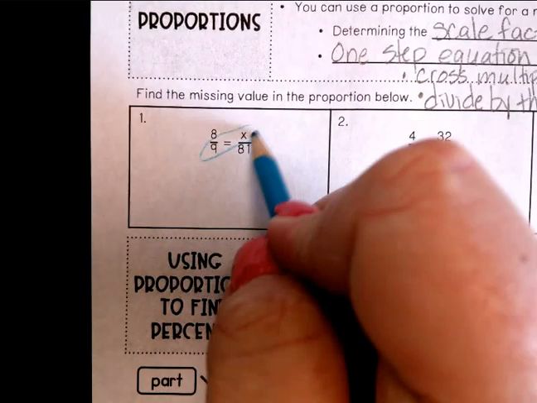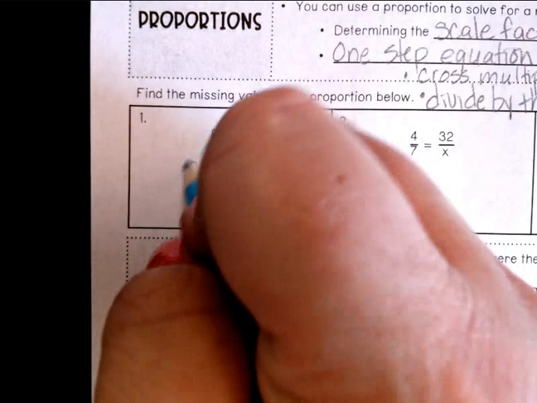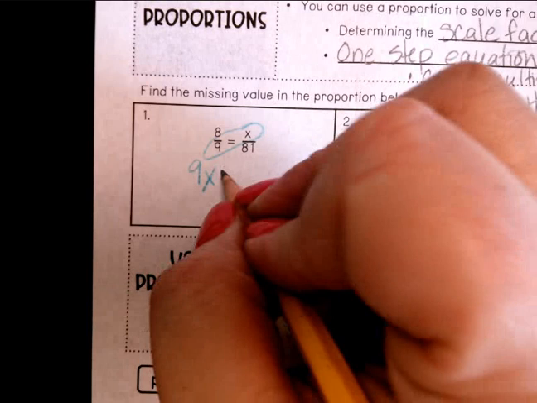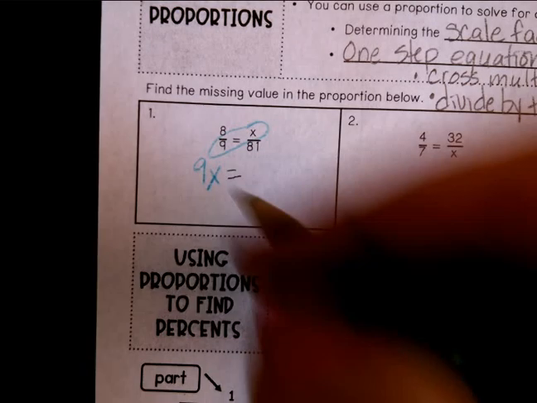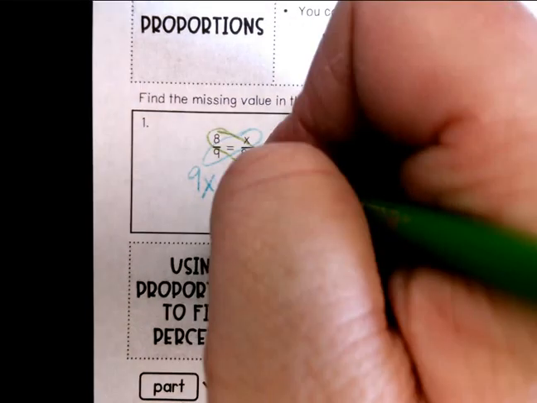I circle what I'm going to cross multiply. 9 times x is 9x. And then I'm going to cross multiply 8 times 81. And 8 times 81 is? 648.